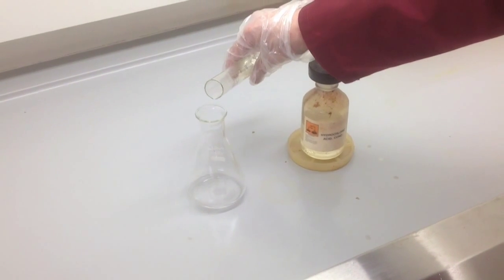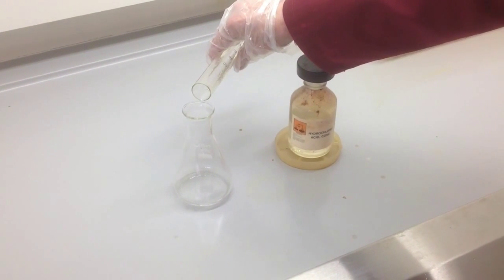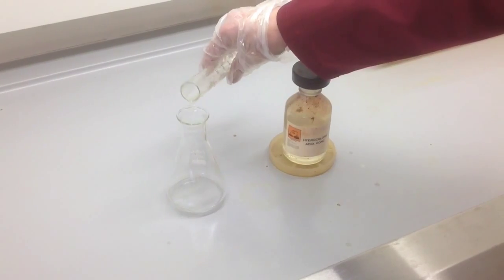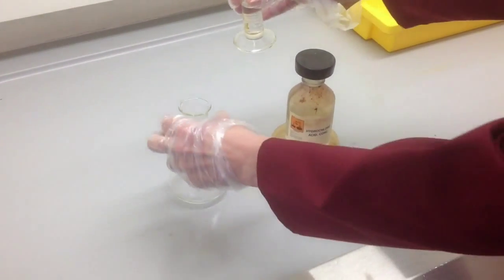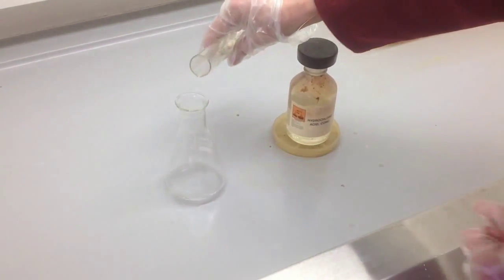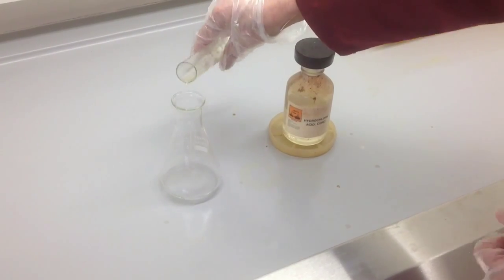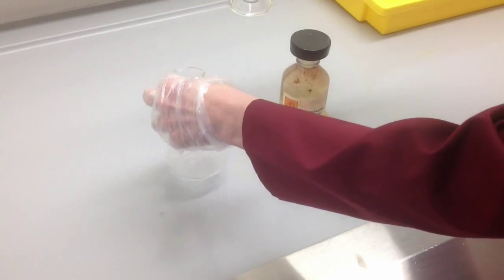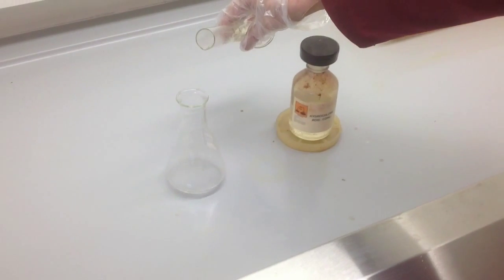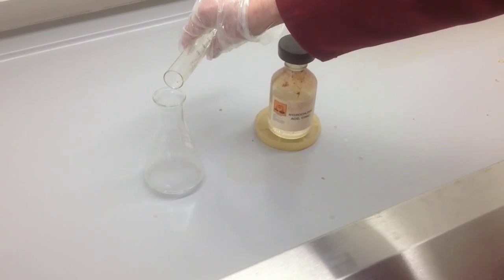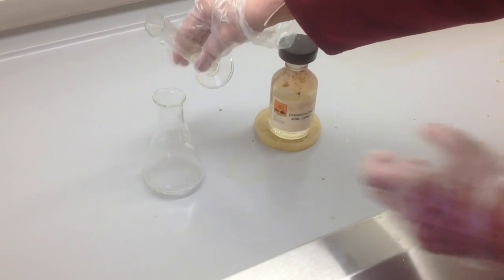Be cautious when you're doing this. Don't tip it in all at once. There will be an exothermic reaction as you add it, and some acidic fumes get given off, so don't hold this flask close to your face where you might inhale some of those fumes.